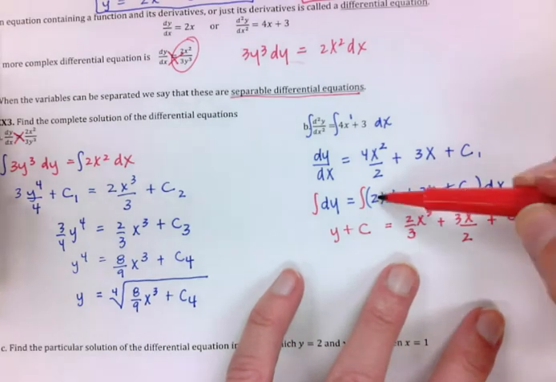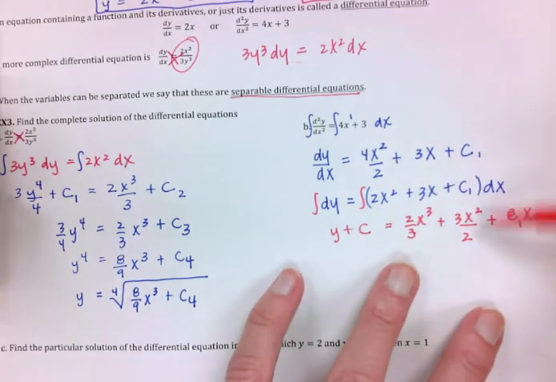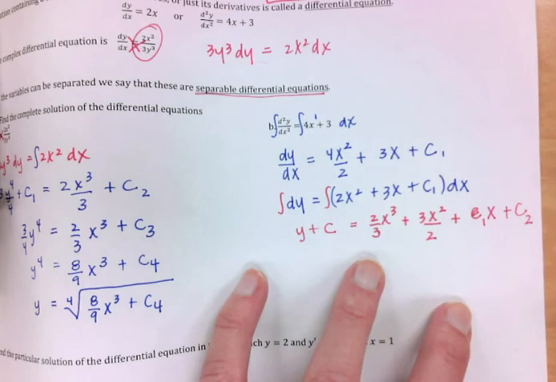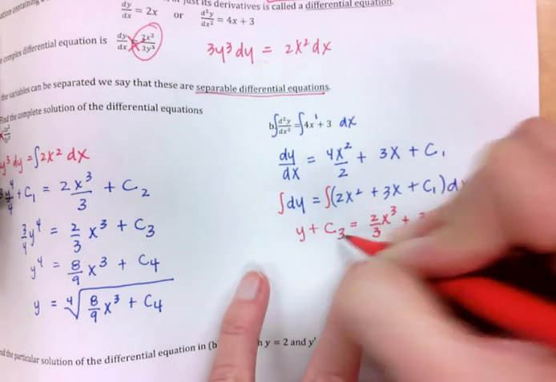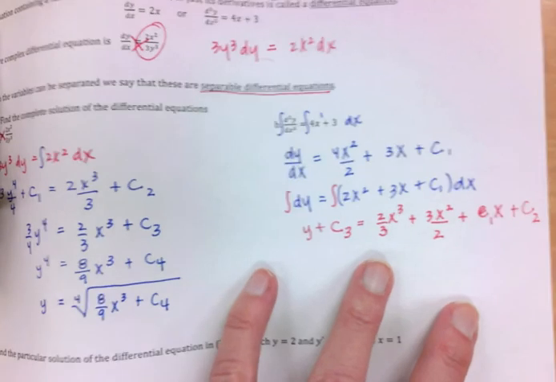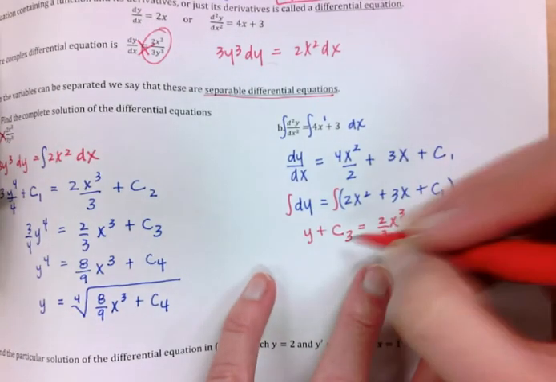So that's the integration of this term and c1, and then of course we also have another constant, so we have to add in another constant. We don't know what that is, but when we integrate it, we get an x, and then we have another constant. We can call this one c3 if we want, or whatever you like to do to keep track of these things.